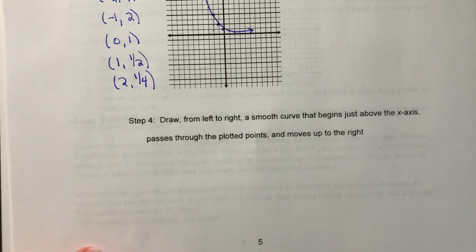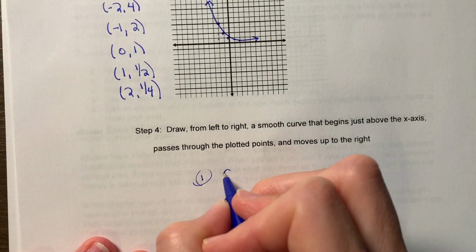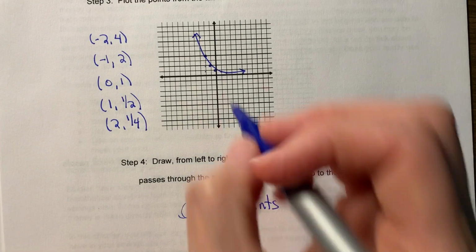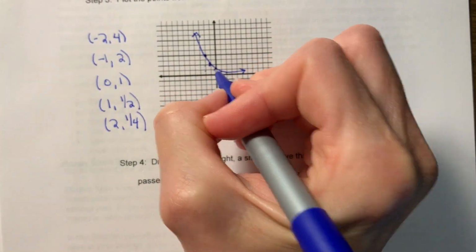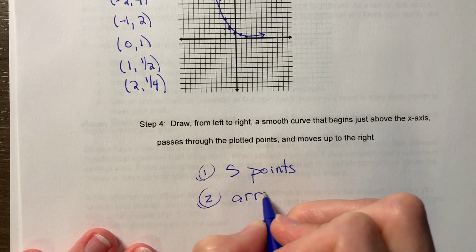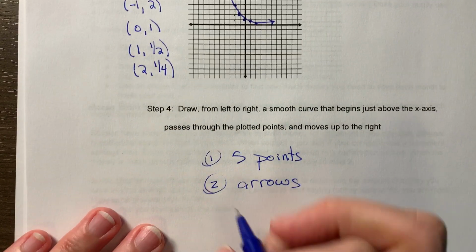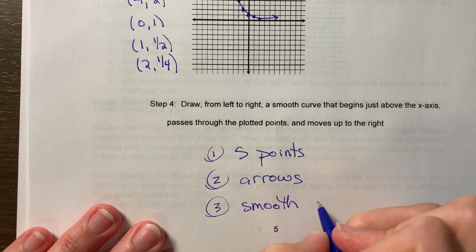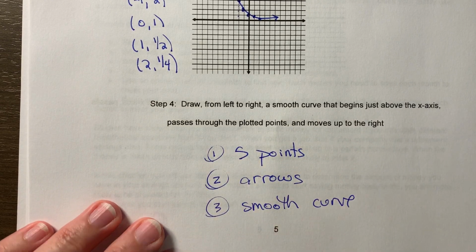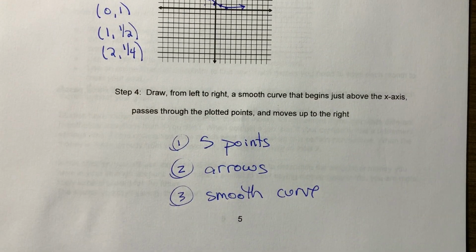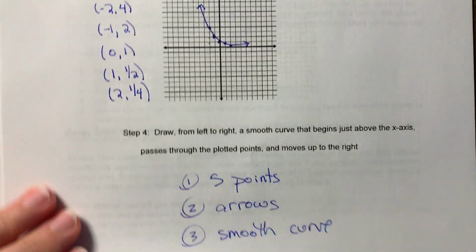So remember, 3 things: 5 points. Does my graph have 5 points? Yep. 1, 2, 3, 4, 5. Arrows on both ends, always. Yep. And a smooth curve. So here the directions kind of give you a clue to all that, but I can tell you on a quiz or a test, it may not.